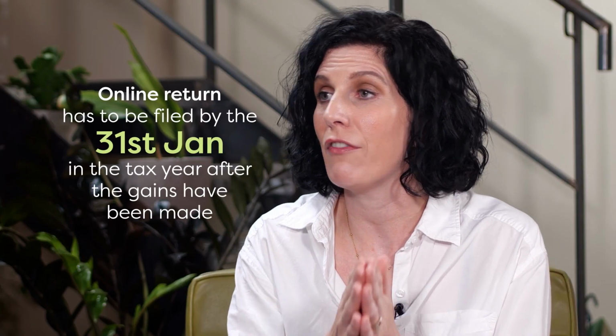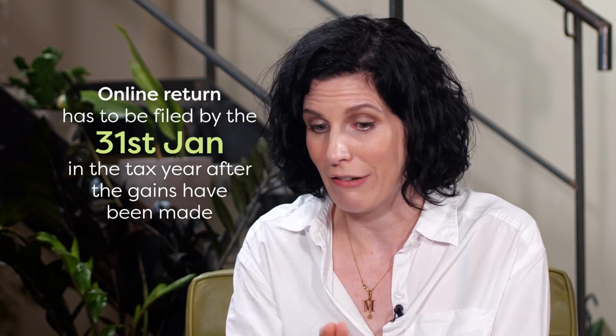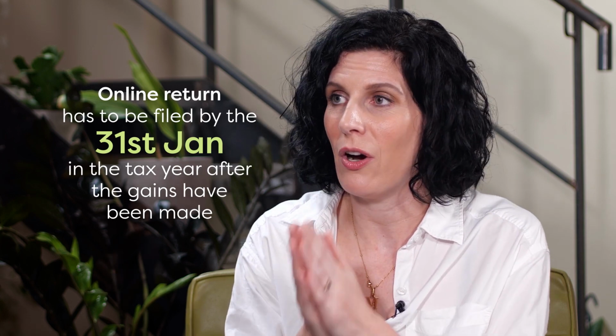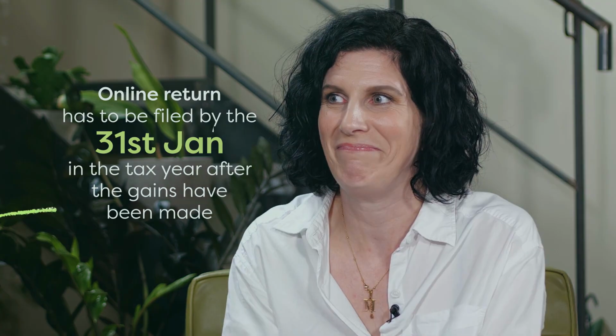If you haven't registered with HMRC before because you haven't paid a tax return before, you will need to register online. This can take a few weeks, so do not leave it till the end of the tax year and try and do it all in one go because you'll probably miss the tax deadline. And your online return has to be filed by the 31st of January in the tax year after the gains have been made.